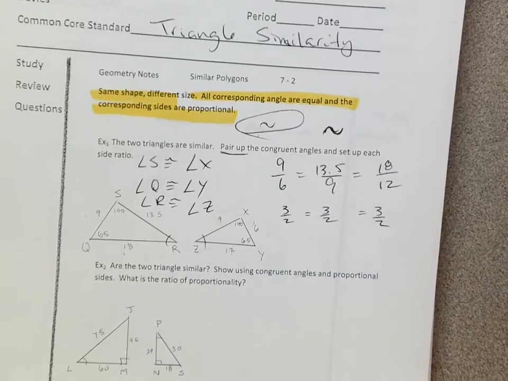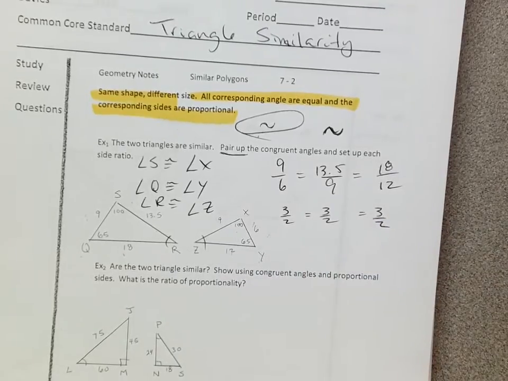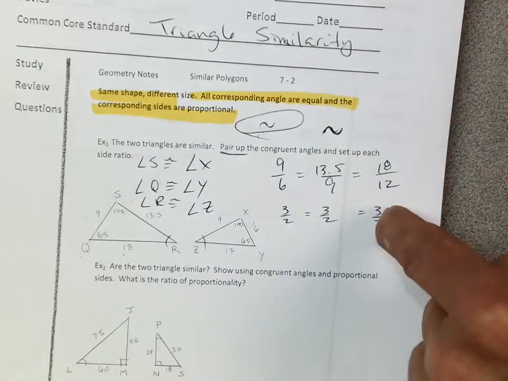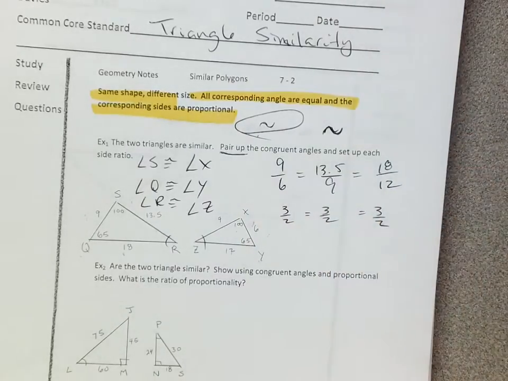Now if you use a decimal, I would never mark it wrong. But a ratio is a fraction, okay? If you change these to decimals, if you made this 1.5, 1.5, 1.5, I would never mark it wrong. But keep in mind, a ratio is a fraction. So 3 to 2, does that make sense? Okay, so try and keep it a fraction.